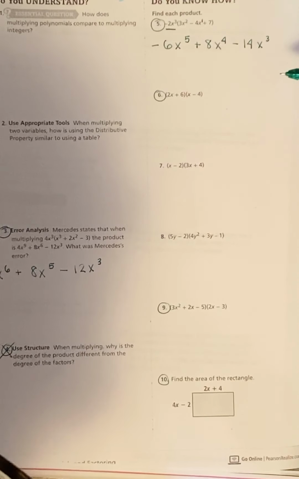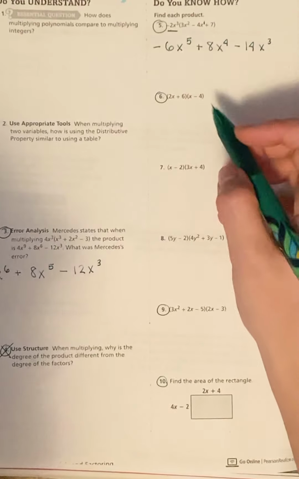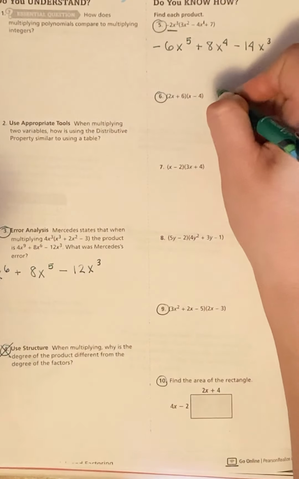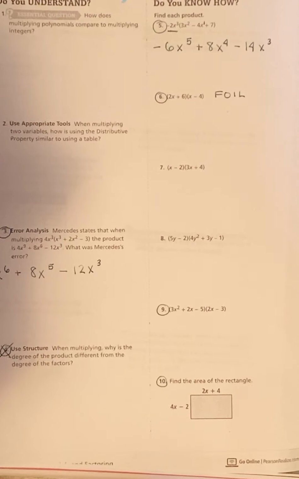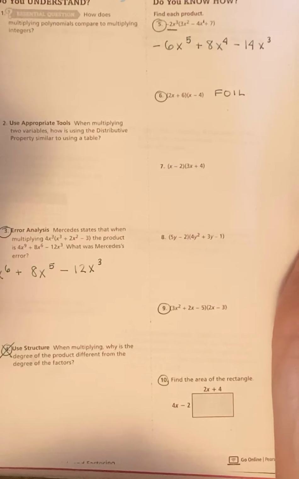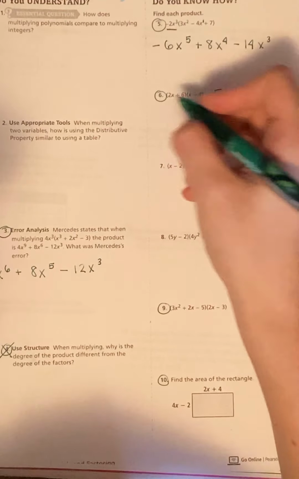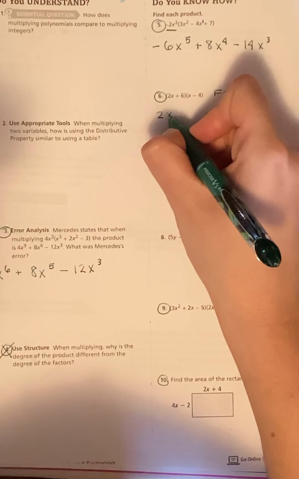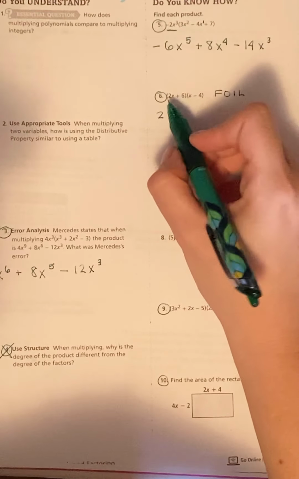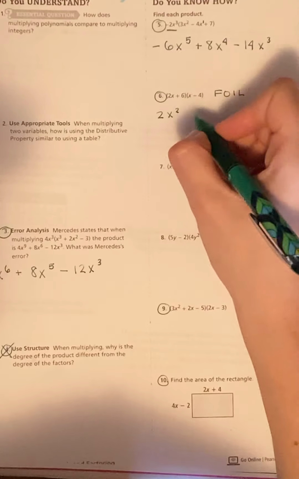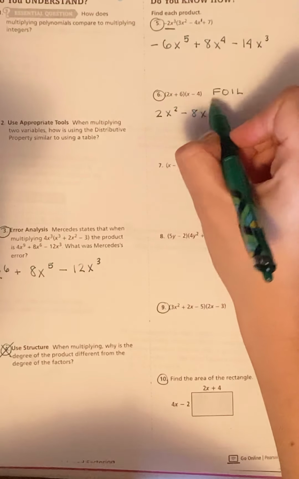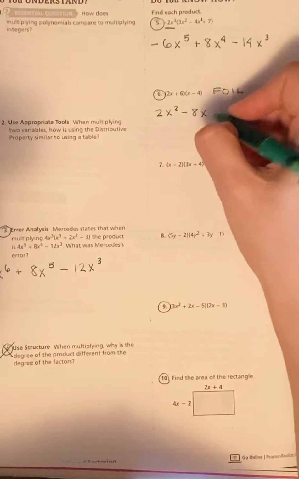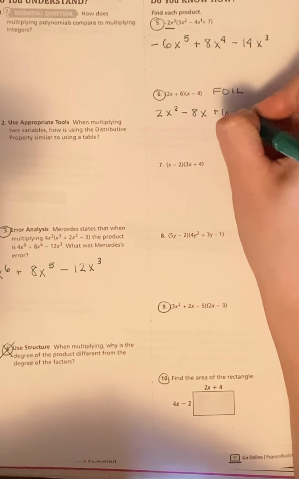Alright, so this next one, we have to do foiling. First, outer, inner, last. So the first terms multiplied together, 2x times x gives us 2x squared. Outer terms, 2x times negative 4 would be negative 8x. Inner, 6 times x, so plus 6x.